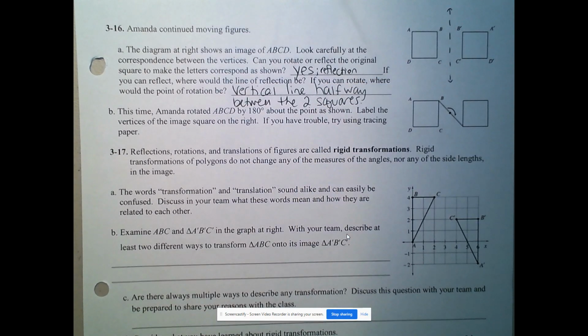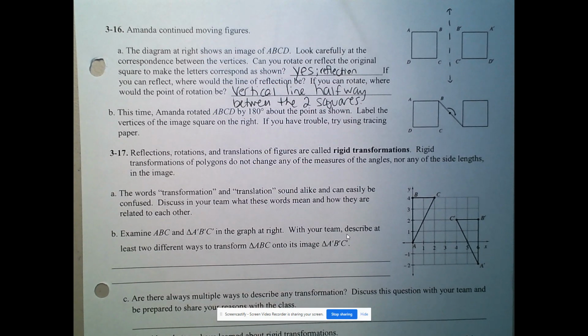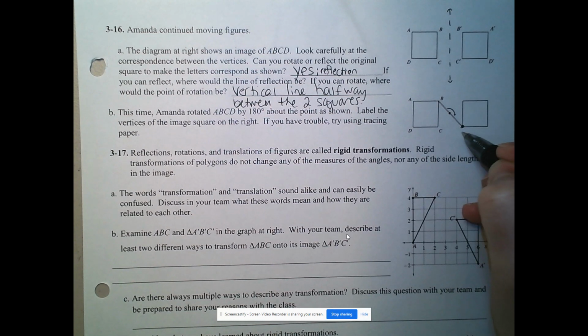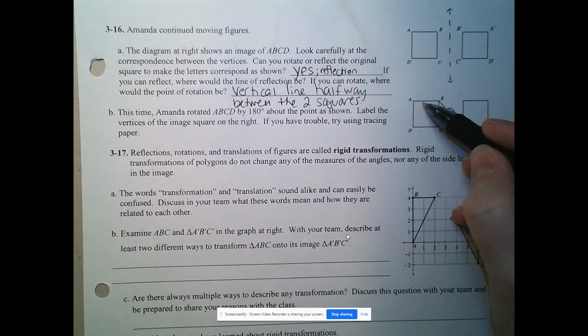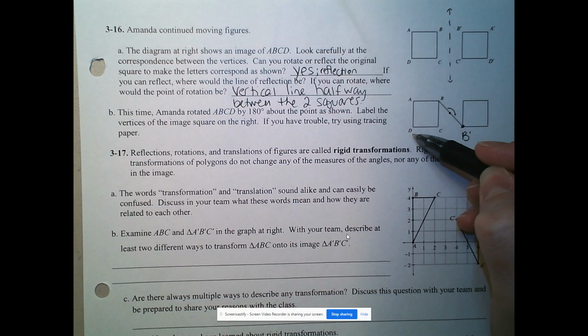All right. This time, Amanda rotated ABCD by 180 degrees about the point as shown. Label the vertices of the image on the right. And if you're having trouble, try using tracing paper, or like I had said before, wax paper will work as well. So in this case, we're saying this B is rotating and it's going to end up right here as B prime. So think about the direction you're going around the square, A, B, C, D. I'm labeling it in a clockwise rotation.